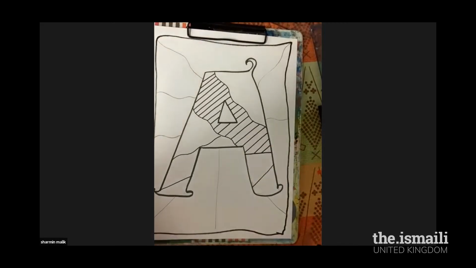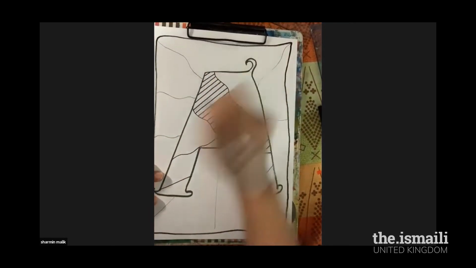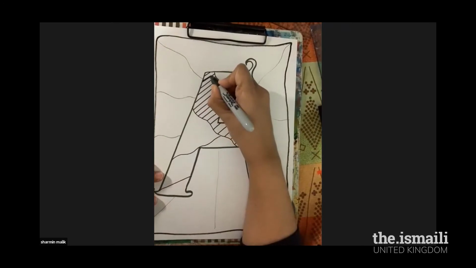At any time you feel stuck or you need some ideas, please unmute and tell me or put that in the chat box and I will help you. And really, you don't need to think about the patterns, whatever comes to your mind. So like I'm just thinking to double it up, make it a little bit darker.